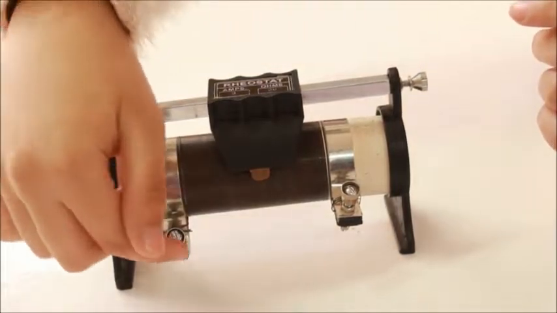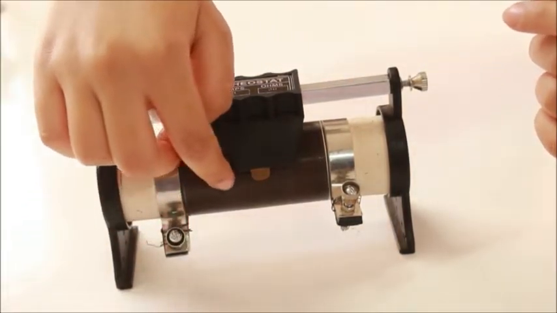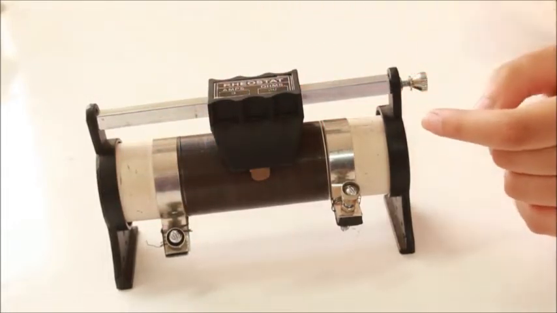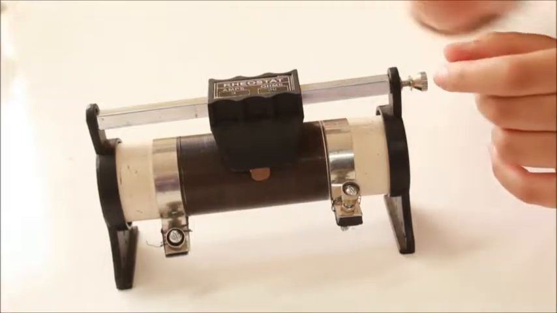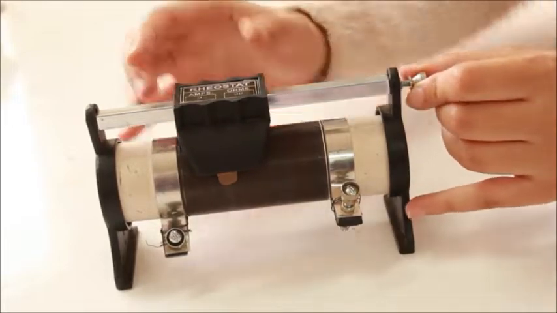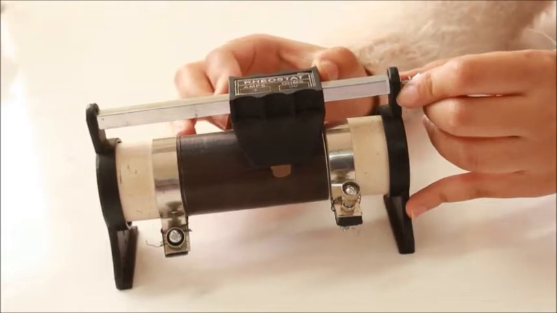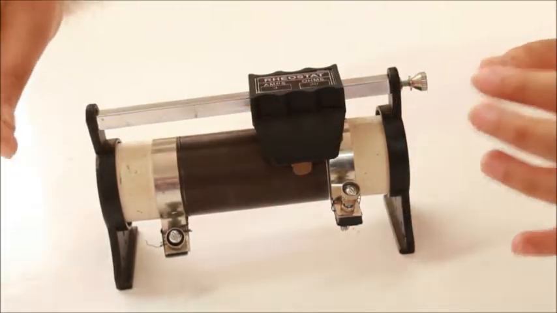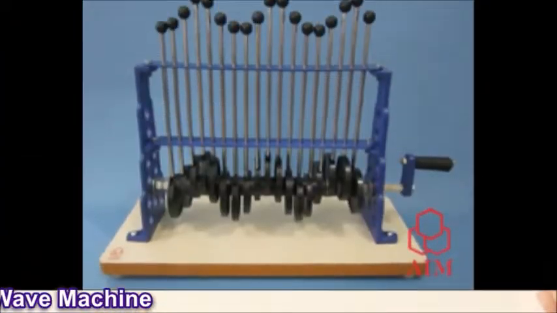The current will pass through this terminal first, then through the coils up to the slider, and to the other terminal out of the rheostat. When moving the slider here, we will use a very small resistance, but if we move it like that, we will use a very big length, so the resistance will be increased.